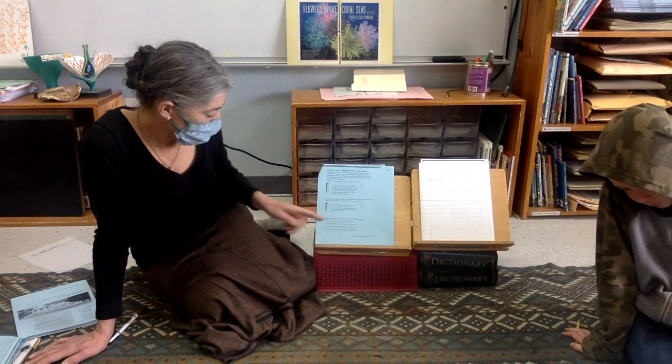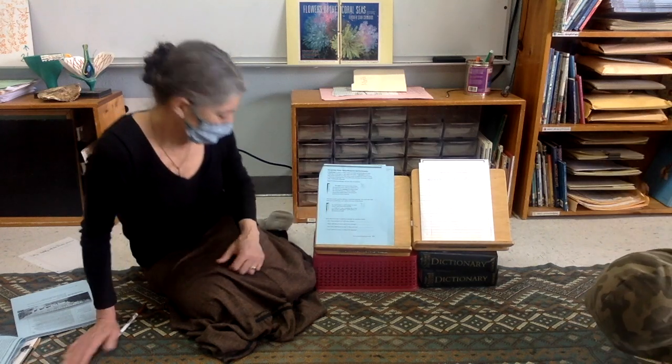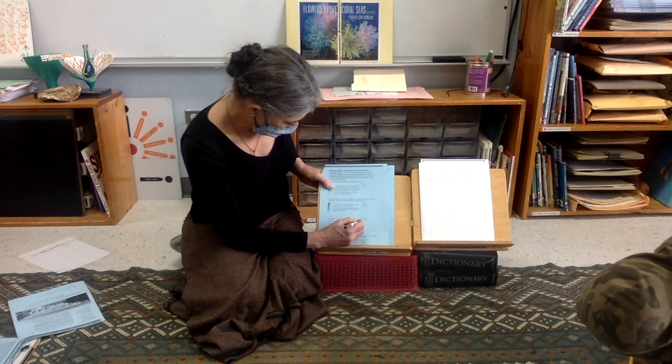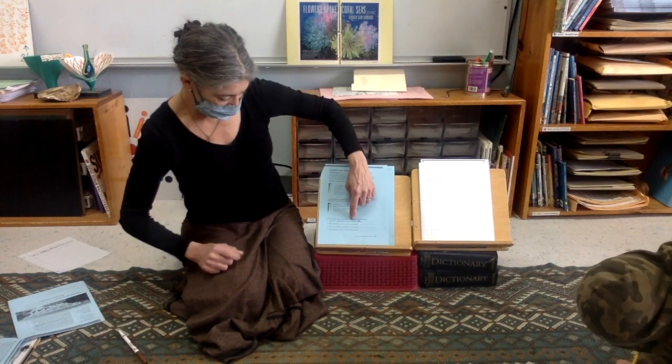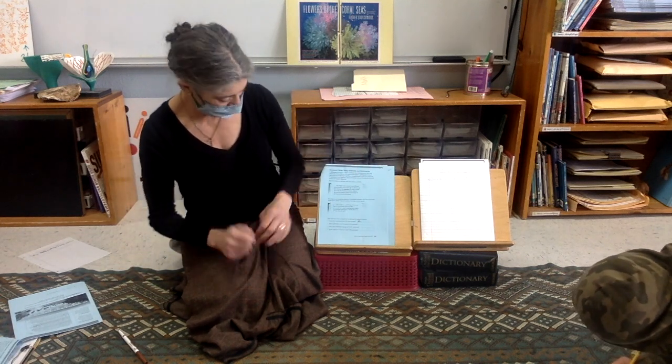Work with your class or a partner to answer the questions below. How many syllables are in the word remain? 2. Remain. And you always look at the vowels for syllables. You always want to look at either a vowel or a vowel team. Okay?